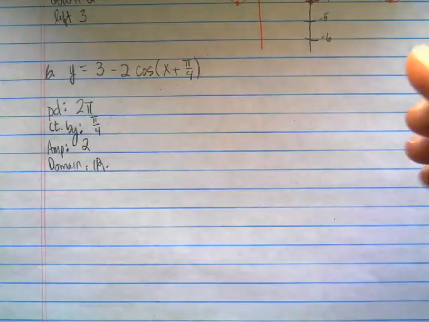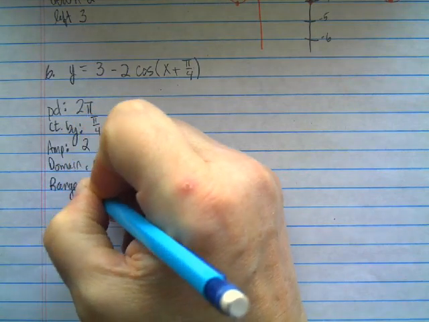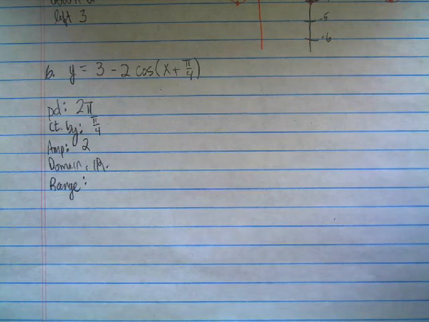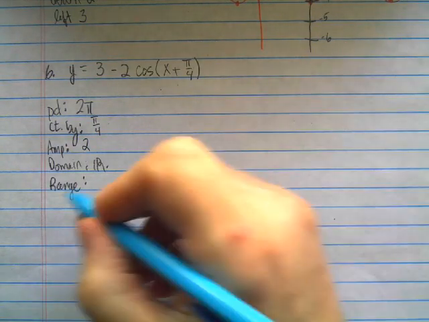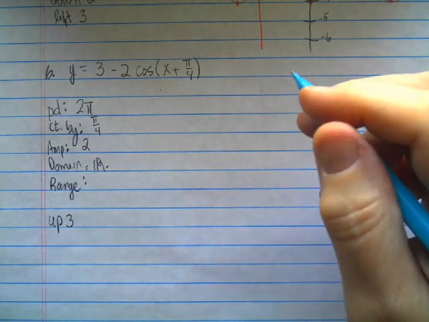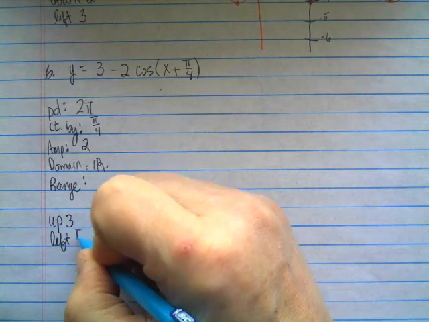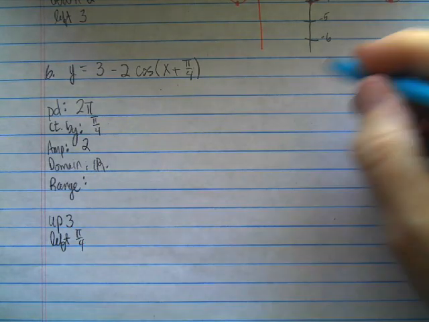And same thing, I'll reserve finding the range until I see the graph. Okay. And then this is going to take that graph and move it up 3 and left pi over 4. Okay.